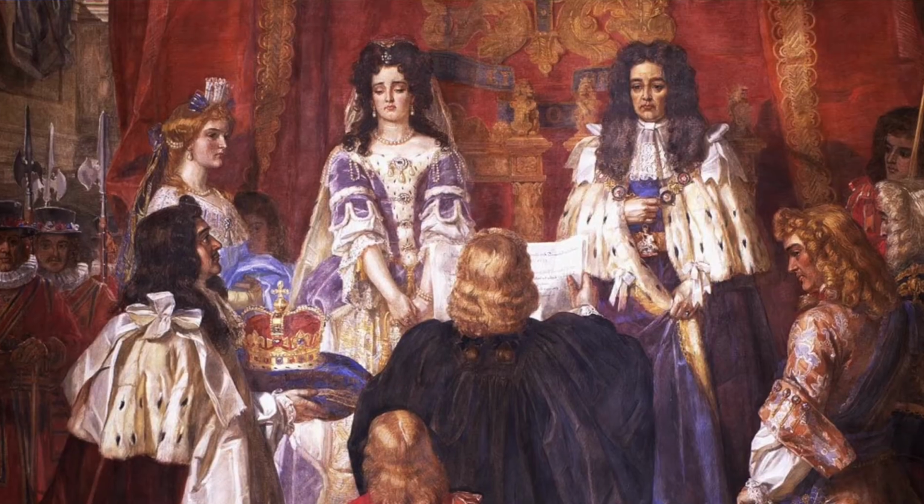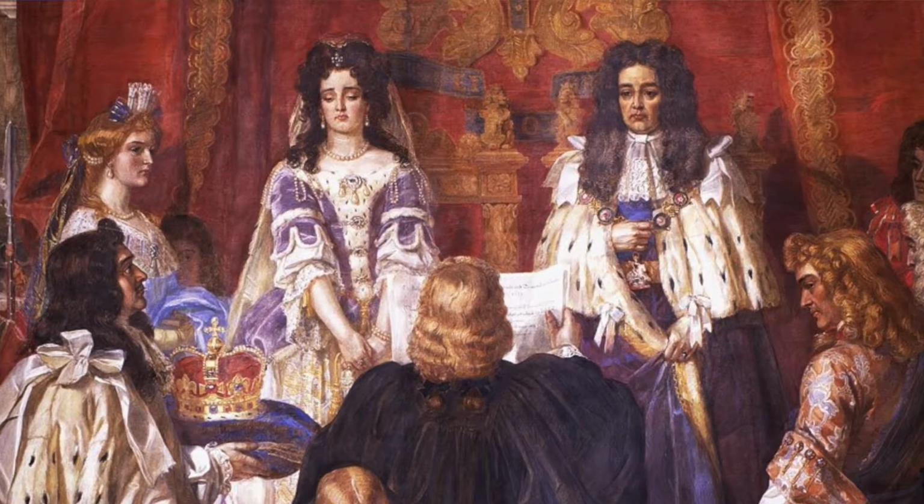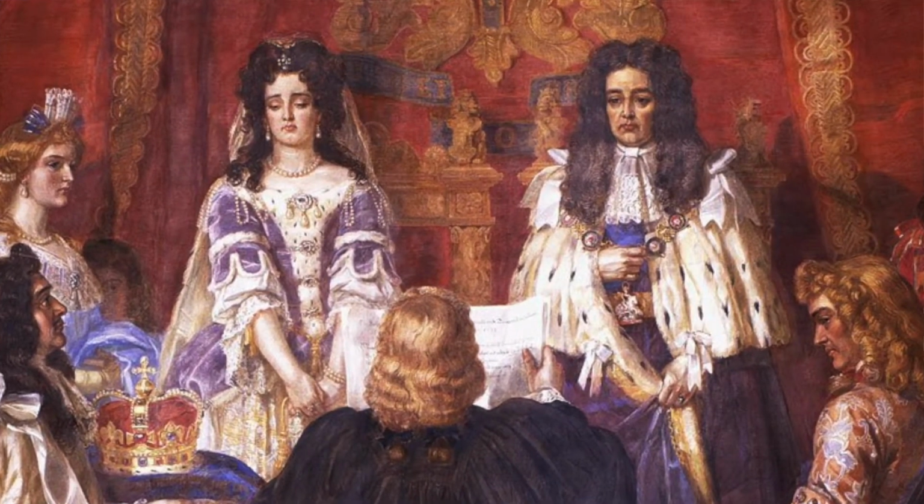We didn't just have one monarch on the throne at this time. This was the time of our joint monarchy between husband and wife, William III and Mary II. We're not long after the Glorious Revolution, which had occurred earlier on in the year.